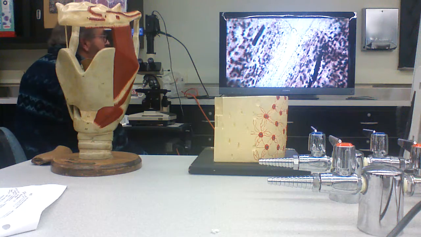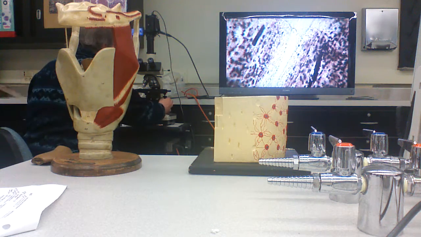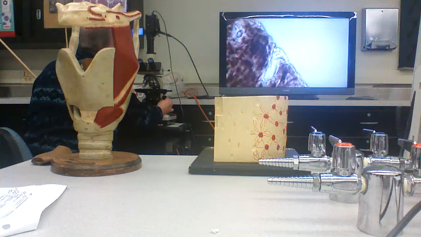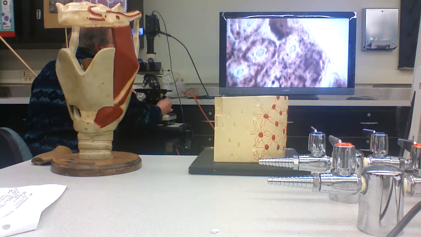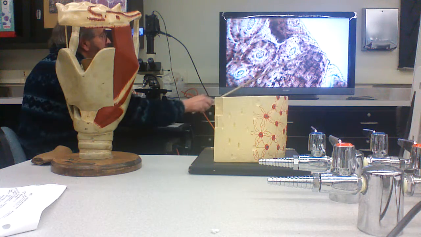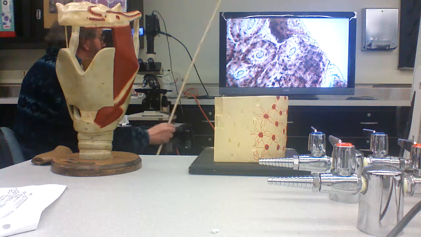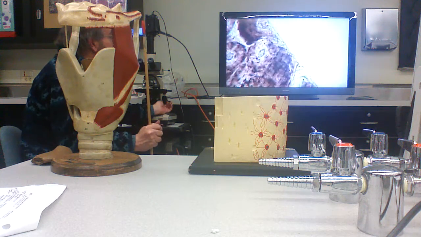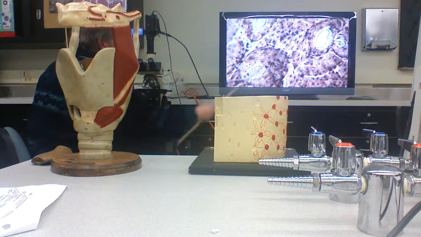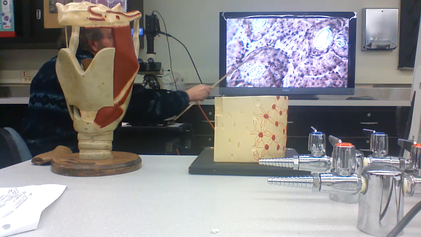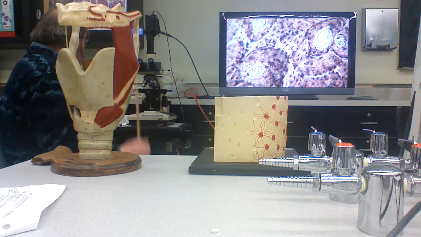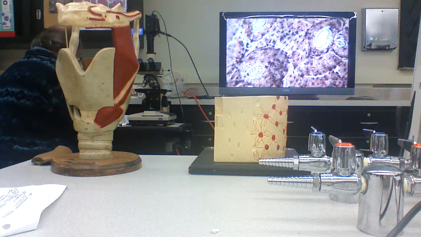And all of these osteons are going to form around blood vessels. And then they will be cemented together by lamellae of bone. Here you can see the outer lamellae that cement it together. All right, that's compact.